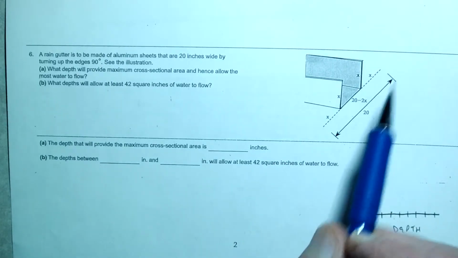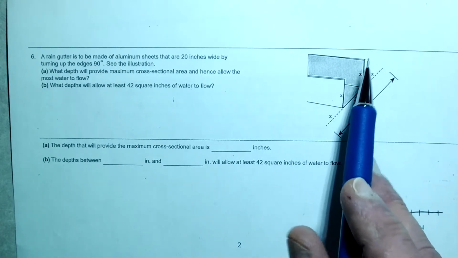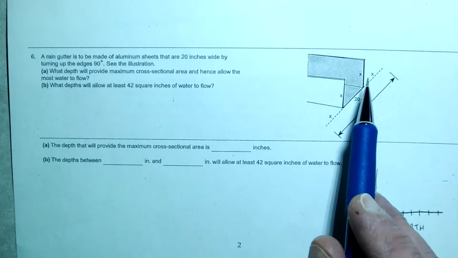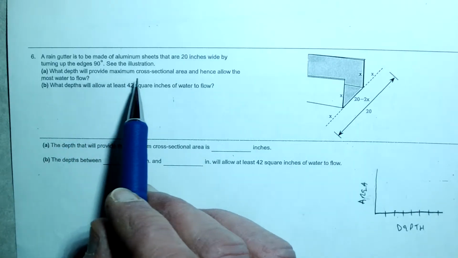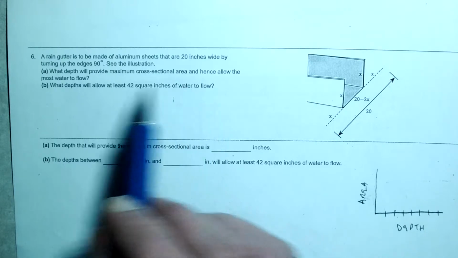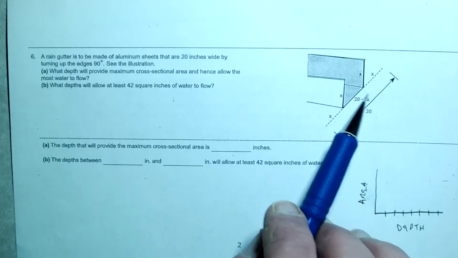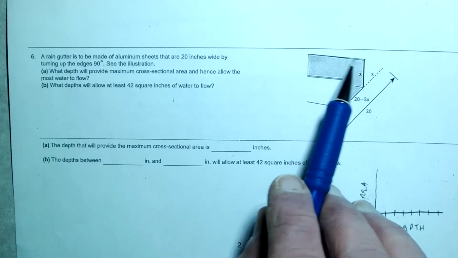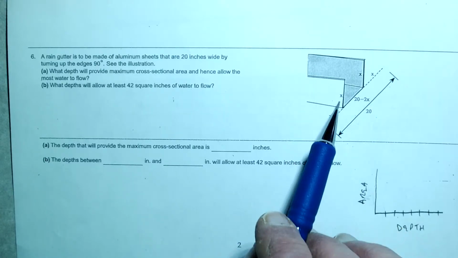We have some flat metal that is 20 inches wide, and we're going to bend this up into a gutter. The gutter is going to be three-sided, and it'll be meeting at 90-degree angles here. So we're going to take a look at the questions. It says, what depth would provide maximum cross-sectional area and hence allow most water to flow? Cross-sectional area would be as if we looked at a slice of this drain pipe. How much water would represent the rectangular area right here, which is really just length times width, right?